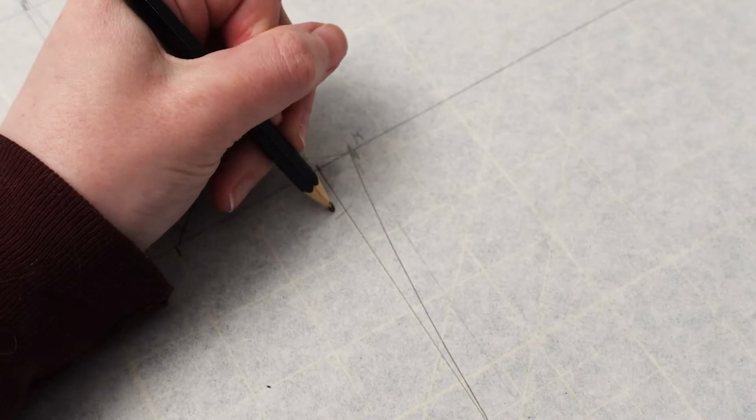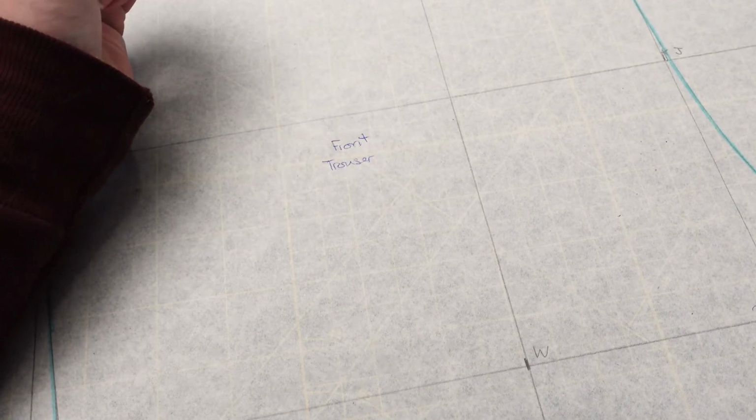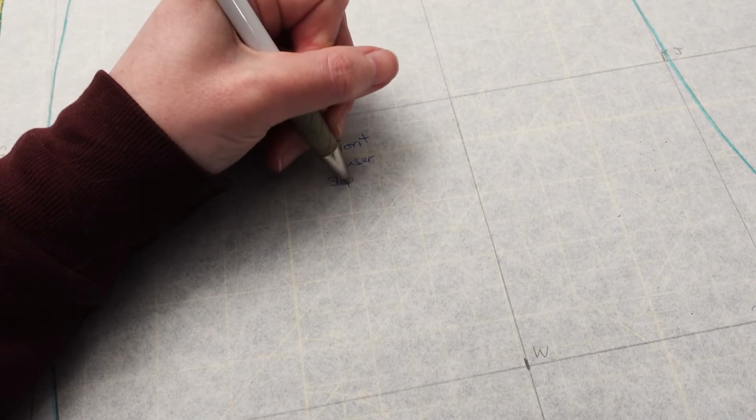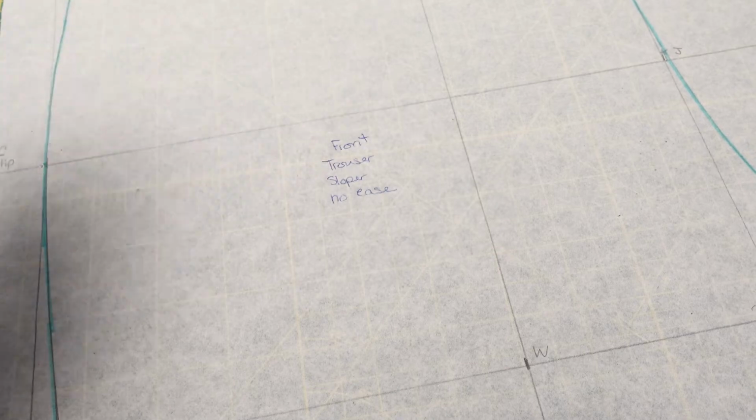When there's an area where you create a new line, make sure to cross out the old ones so you don't get confused. Also, label your sloper with any useful information such as no ease and no seam allowances.